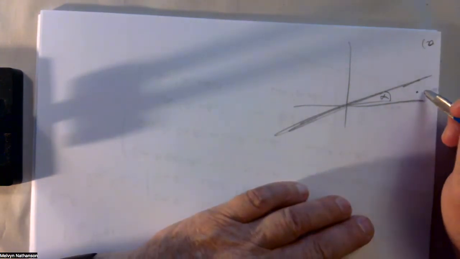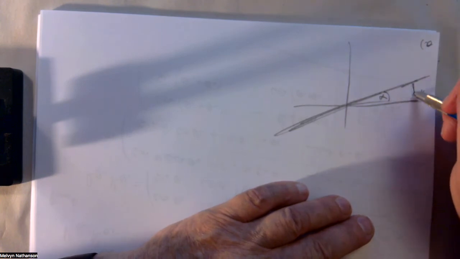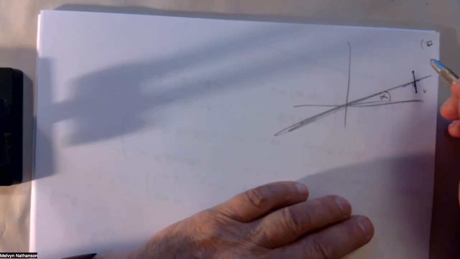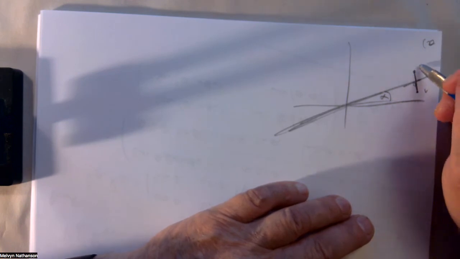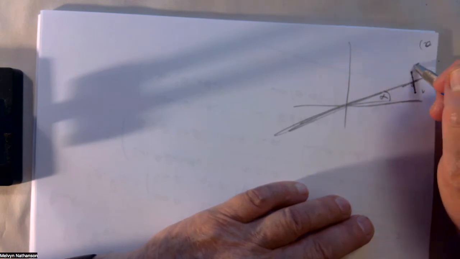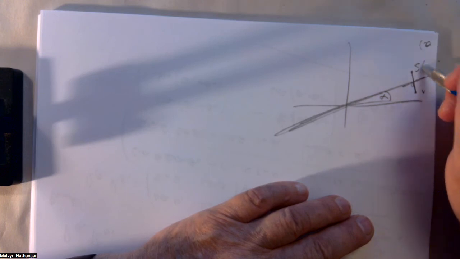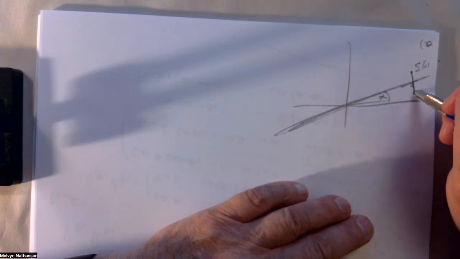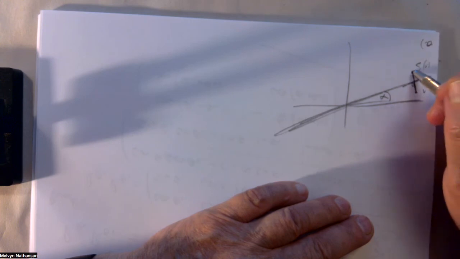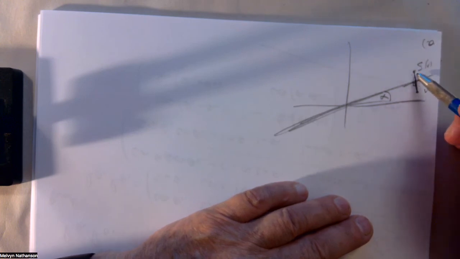You take a vector v, draw the perpendicular to the line, and continue the same distance on the other side. So this is, I'll call it S of v. You reflect the vector through the line.